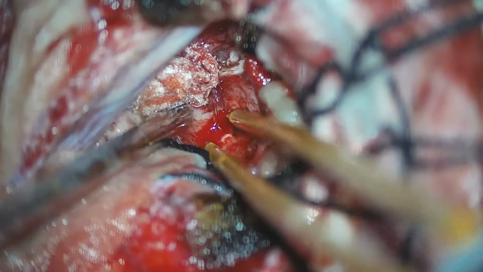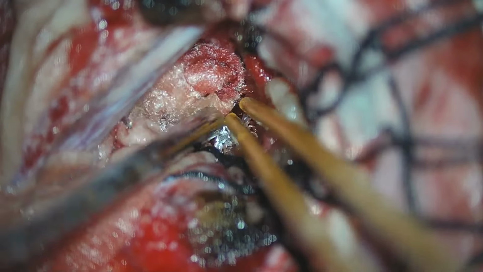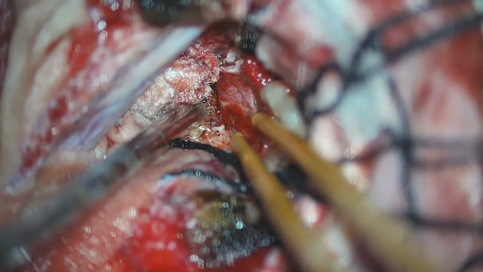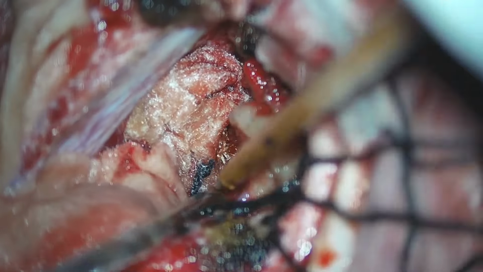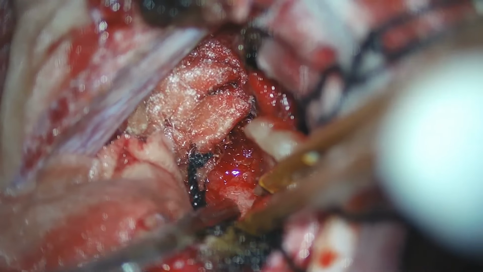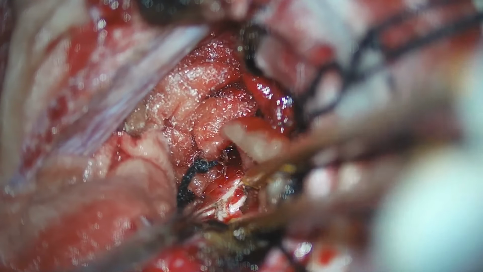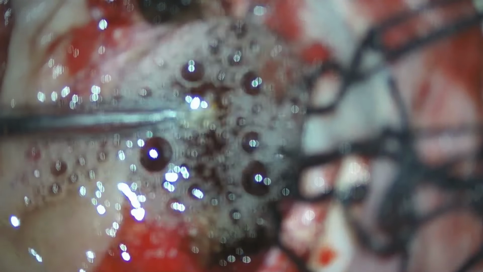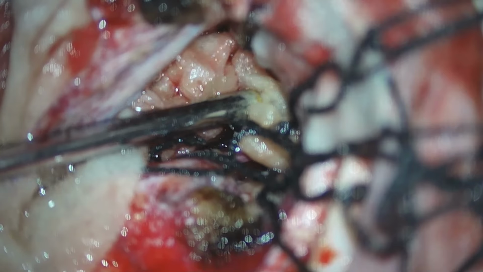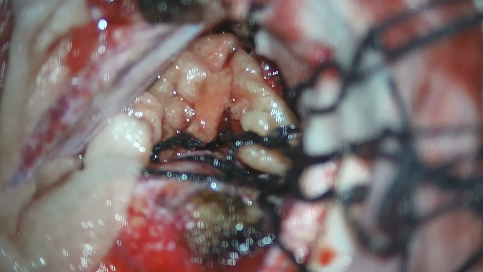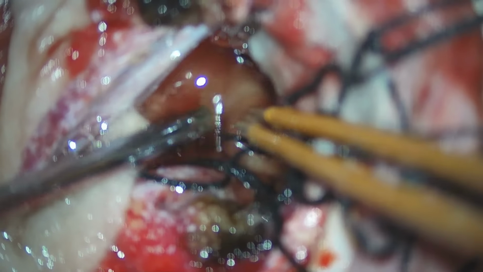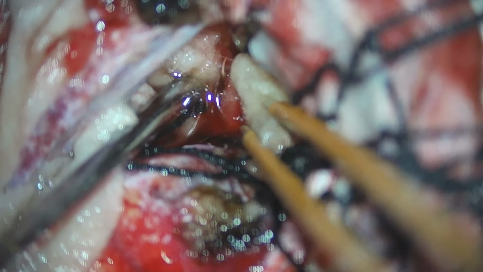Now we can see the normal brain from the undersurface of the tumor. That means we have cleared the origin of the tumor from the corpus callosum. Now we are giving a wash, and we finally go for final hemostasis and check with Valsalva maneuver. Later we close the dura in watertight fashion.